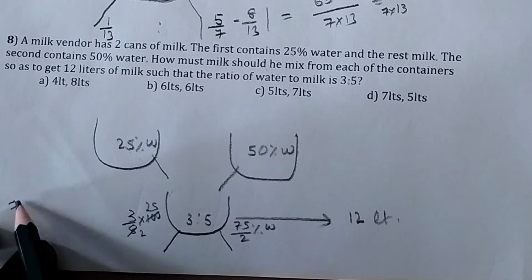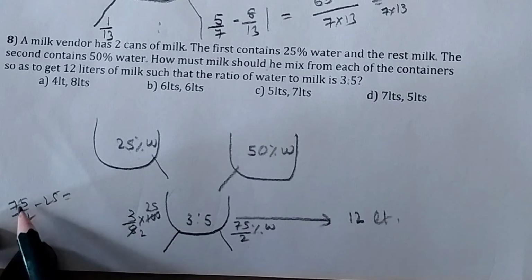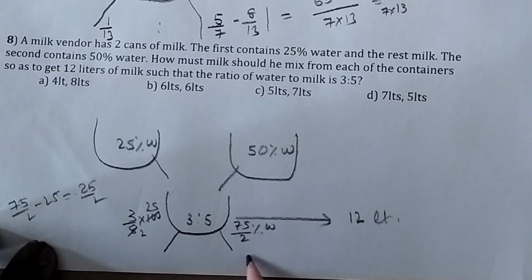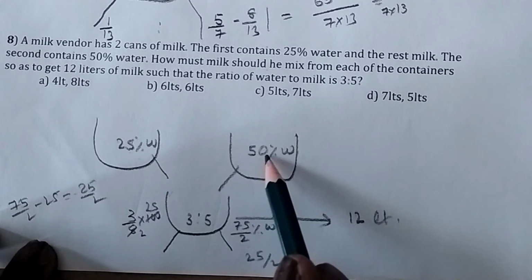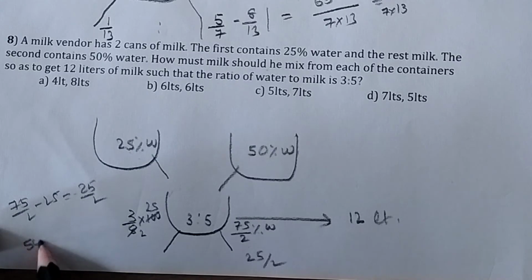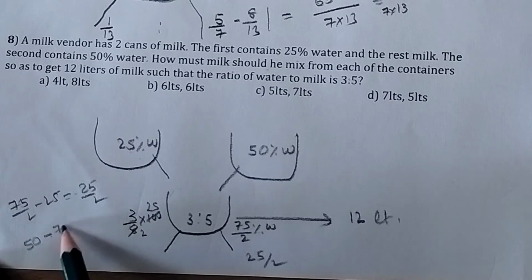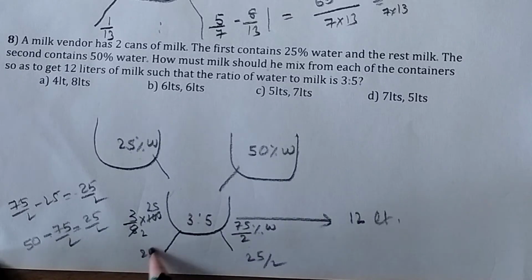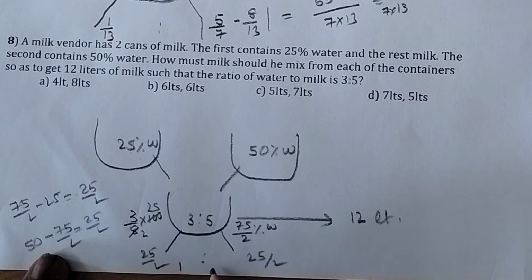So 75 by 2 minus 25, that is 50 minus 75 by 2, that is 25 by 2. Now 75 by 2 minus 50 also gives 25 by 2. So 25 by 2 to 25 by 2 means 1 is to 1.